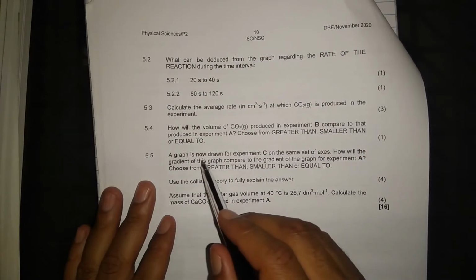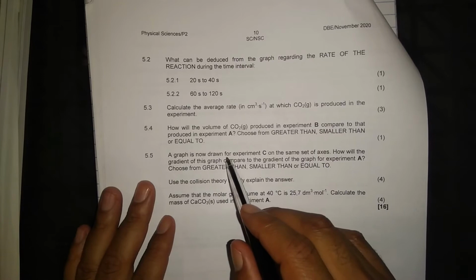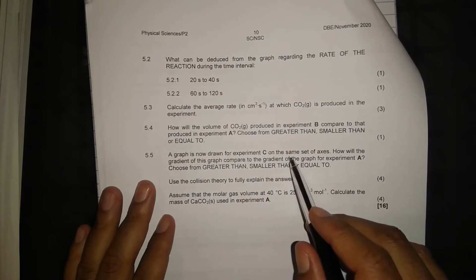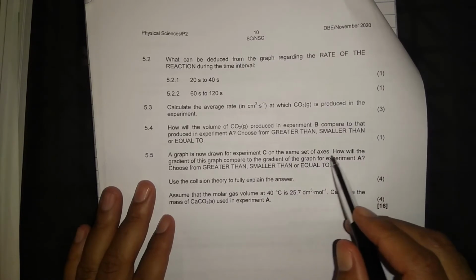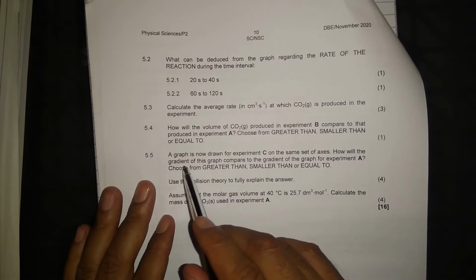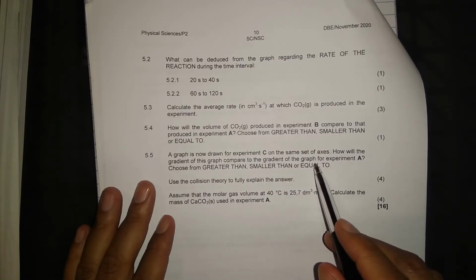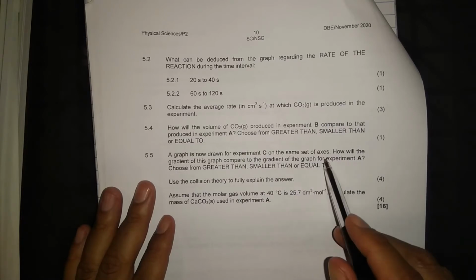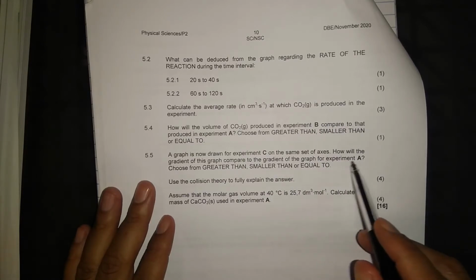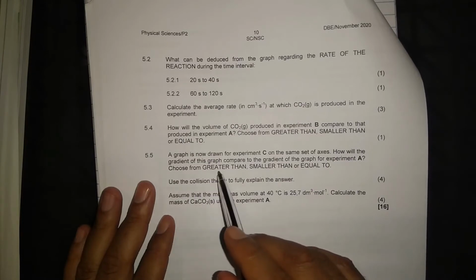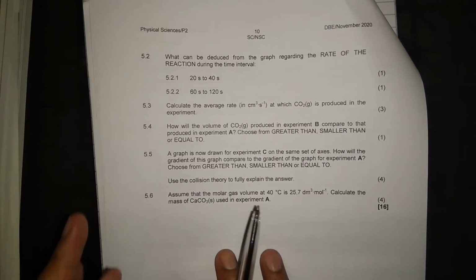5.5. A graph is now drawn for experiment C on the same set of axes. How will the gradient of this graph compare to the gradient of the graph for experiment A? Choose from greater than, smaller than, or equal to.